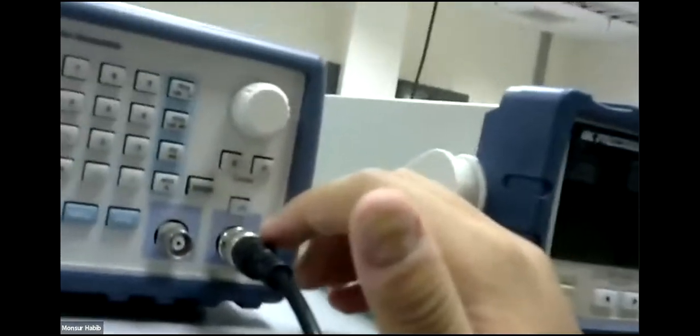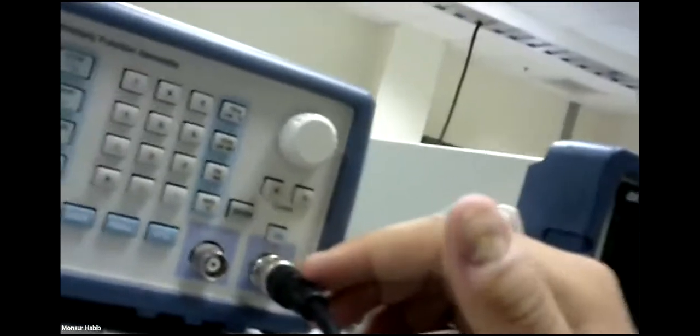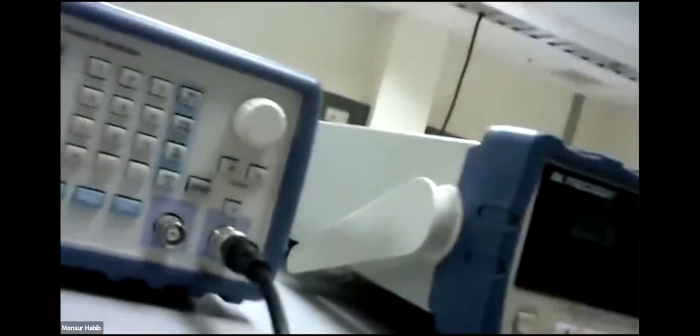And the rating is already given right here. As you can see, 20 megahertz. It should be inverted on your screen, but right here it's written 20 megahertz, which means that the maximum frequency it can output as a signal generator is 20 megahertz. This dial right here is basically used to make changes to the output that you get from this. So let's move to the circuit right here.